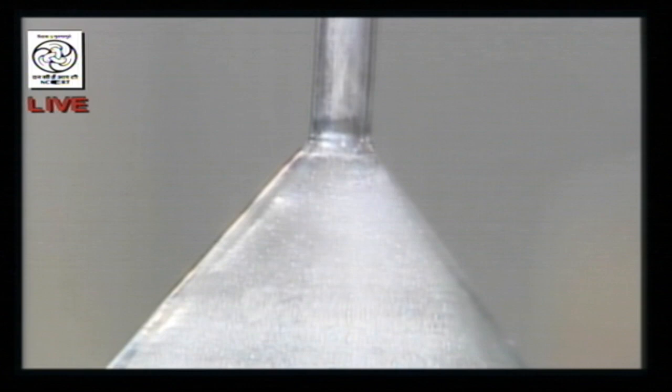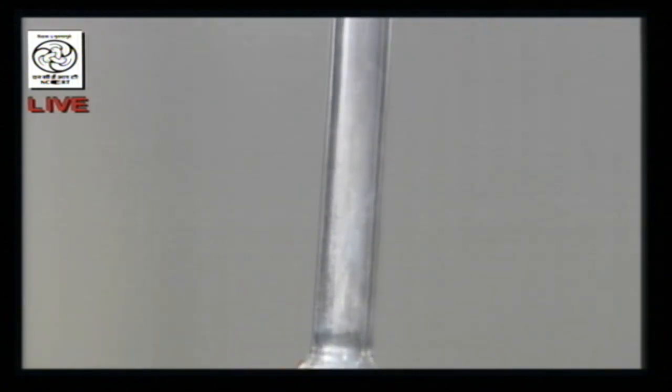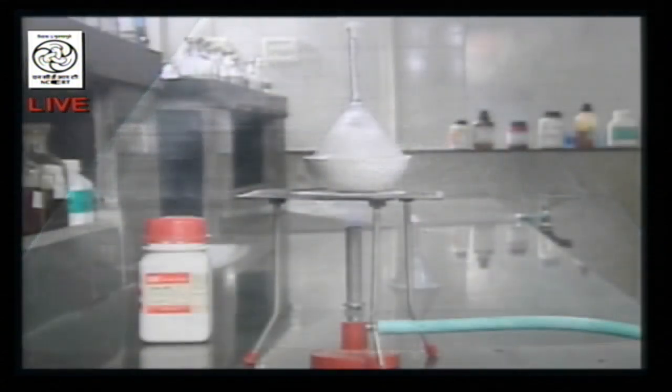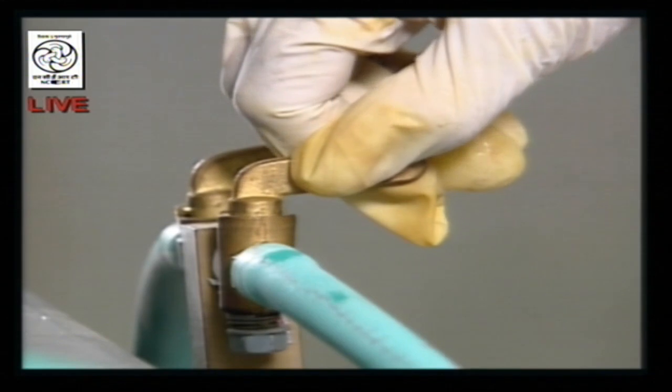changes its form into the vapor state, and the moment it touches the surface of the conical funnel, it gets converted into solid. So we are not finding any liquid state here. See, very beautifully you can see the crystals. We have heated camphor in the china dish, and now you can see those crystals on the funnel. Once the experiment is over, you have to wait for some time.